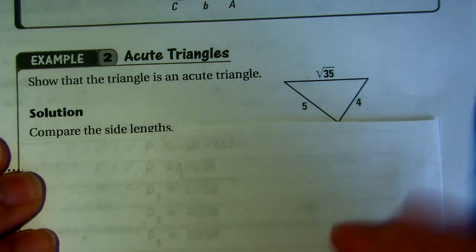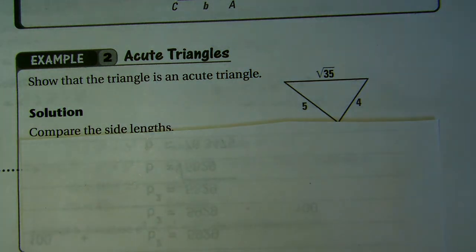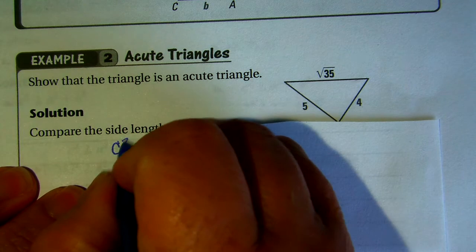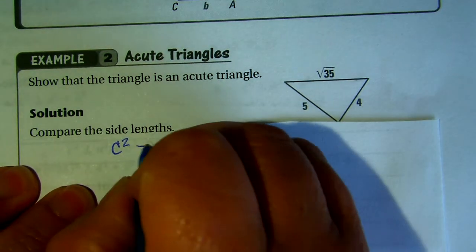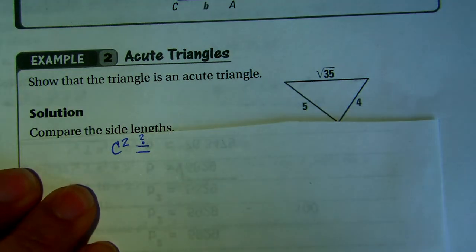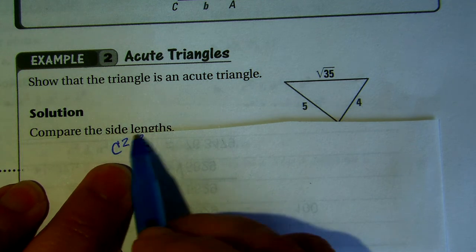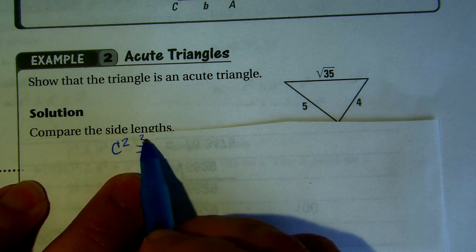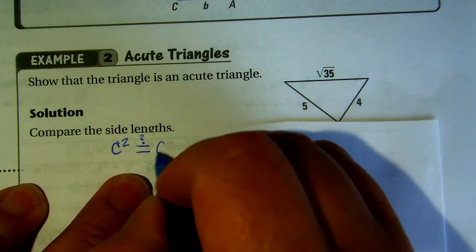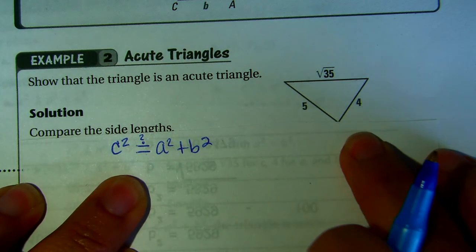So what we're going to do is begin by writing the formula. c squared, I'm going to put the equal sign but with a question mark here. We're going to see if the value of c squared is equal to, greater than, or less than a squared plus b squared. Okay, now look at this triangle right here.